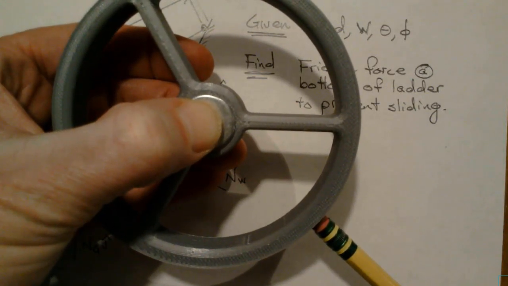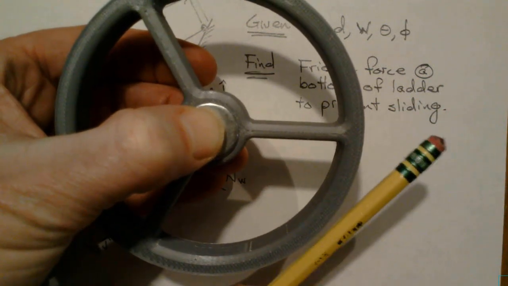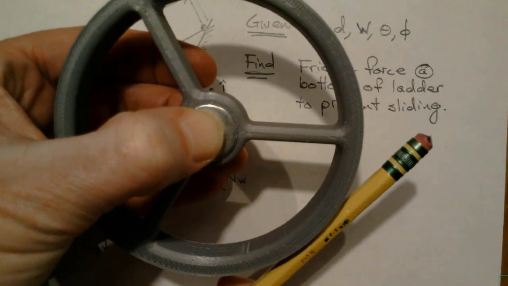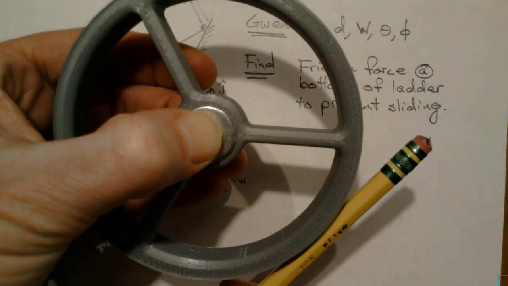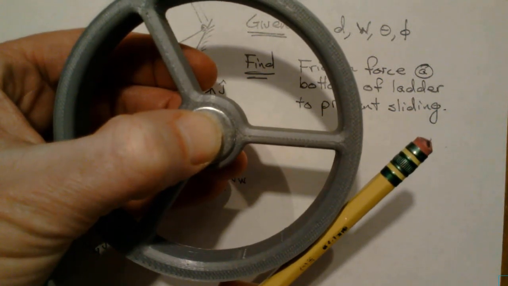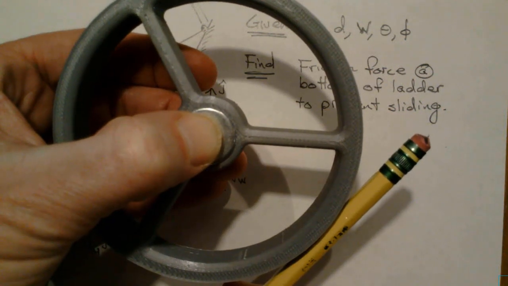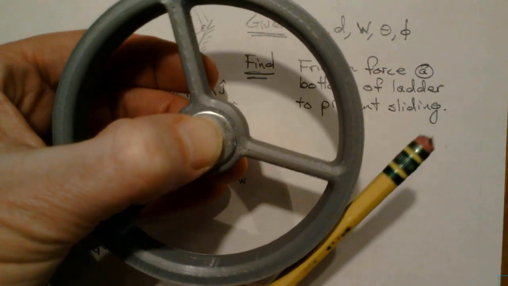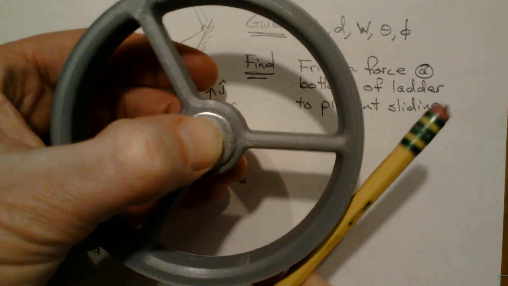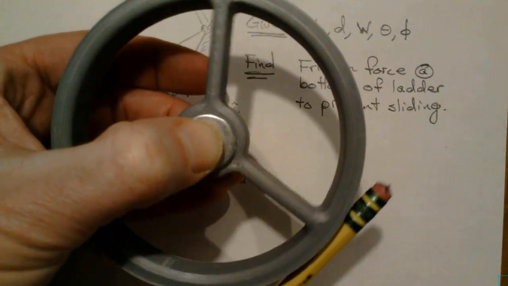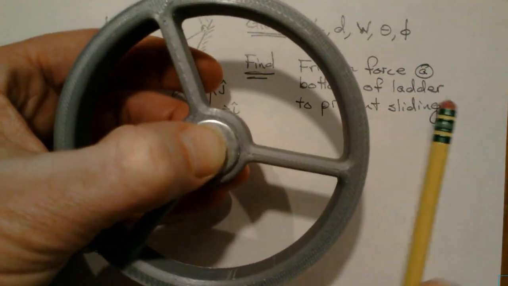The tangential force, or the friction force, is going to be a force that way. Okay? Now, if I have a roller at the top of this ladder, so it's the roller that's in contact with the wall, then what's that friction force going to do? It's going to turn the wheel, right? It's going to turn the roller.